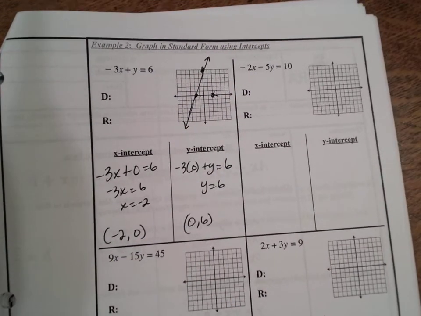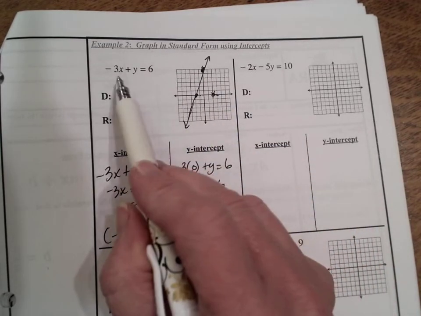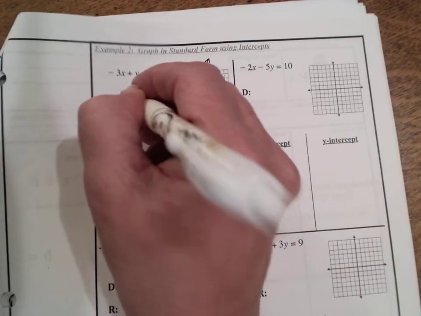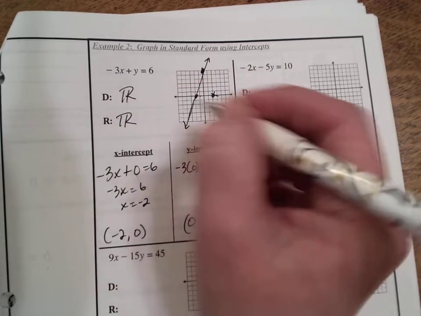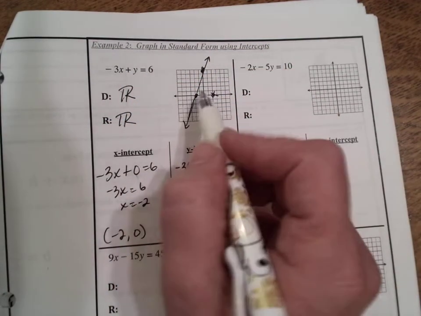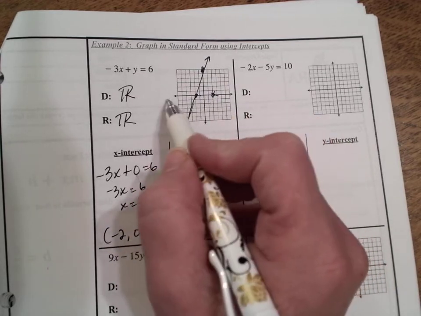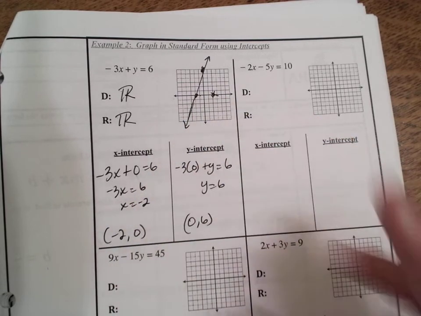Now notice our domain and range. We could pick any number for x. Like we're going to continue moving on. So this is going to be all real numbers. And our range is going to be all real numbers. Okay, meaning since you have arrows here, you can put any number in for x and any number in for y.